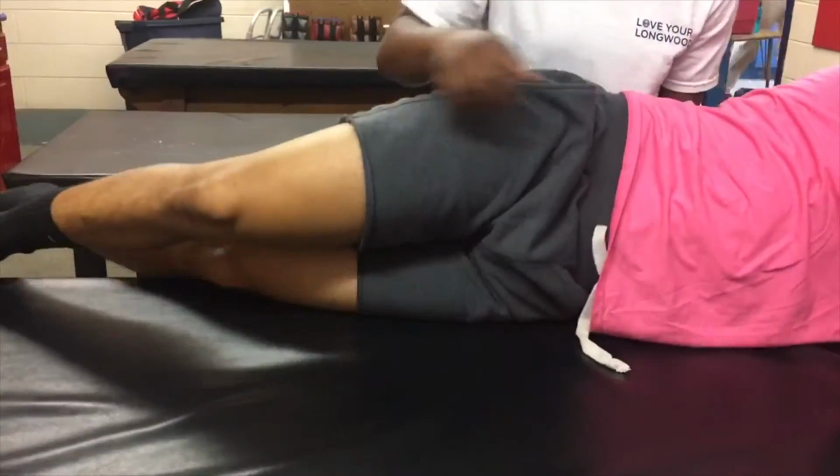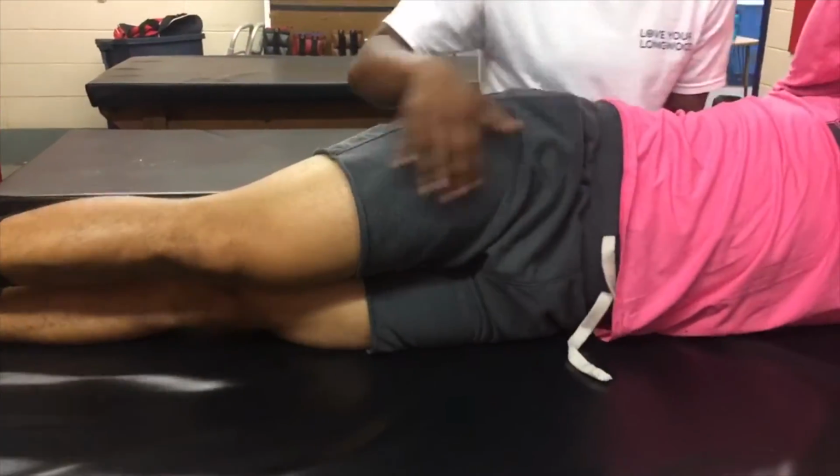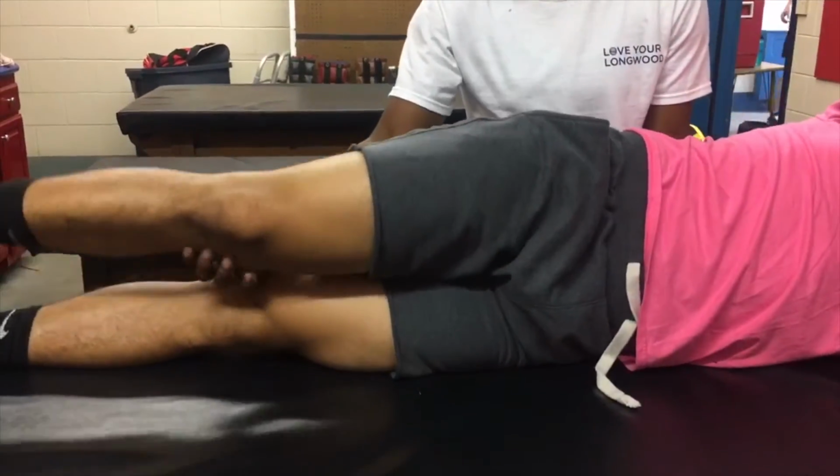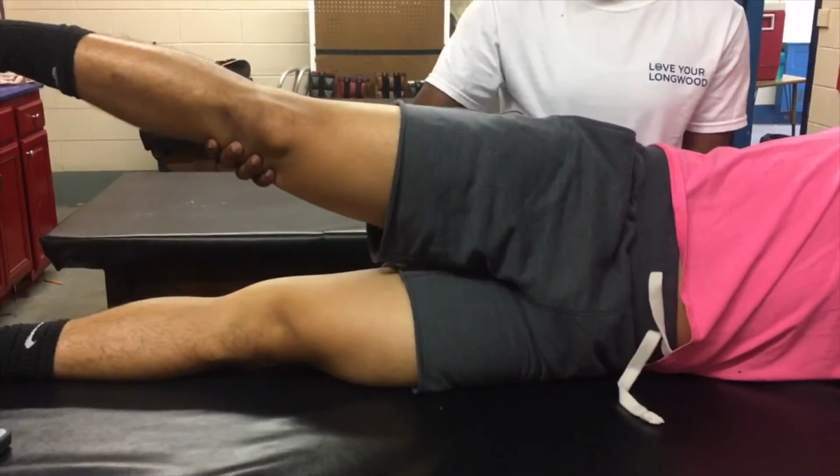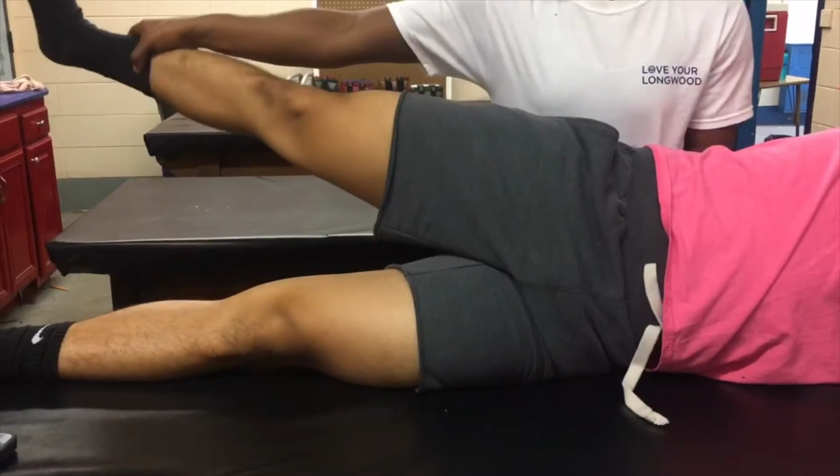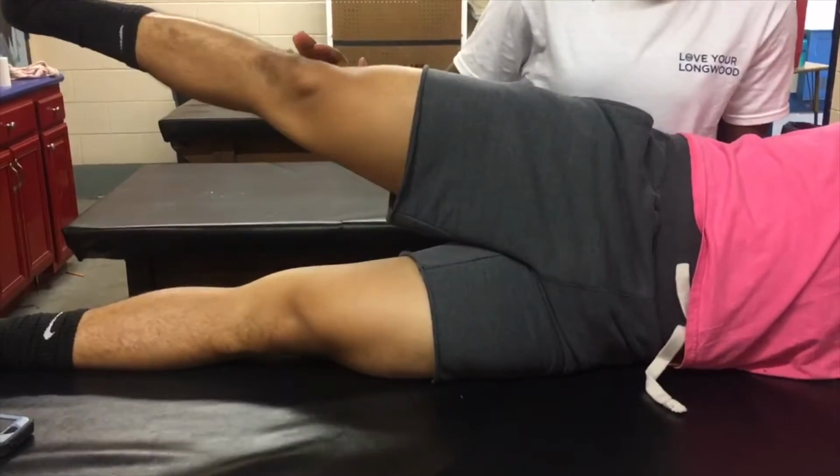And then I'm gonna have him lay on his side. And then I'm gonna be testing glute medius, where you abduct your leg, extend it, and externally rotate. And then I'm gonna ask you to hold.